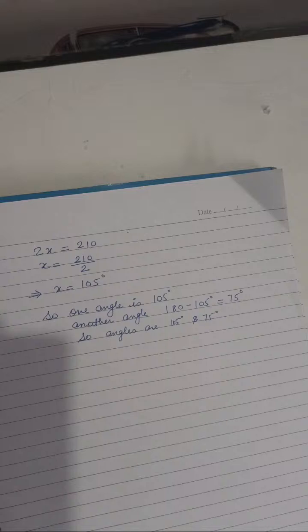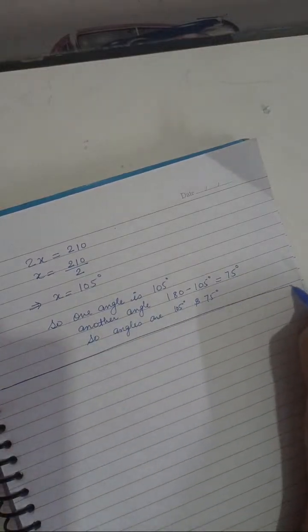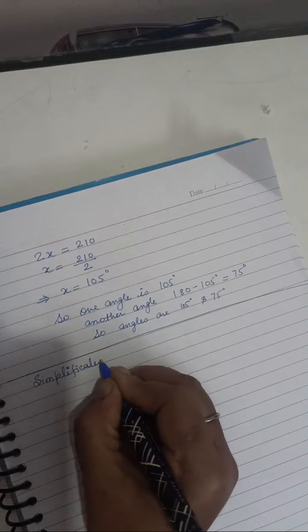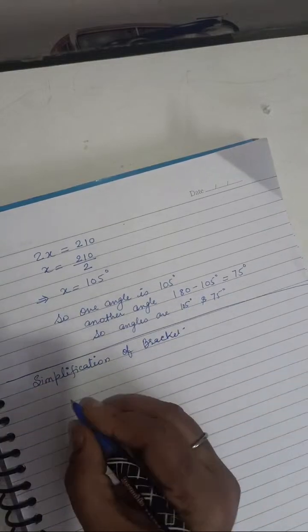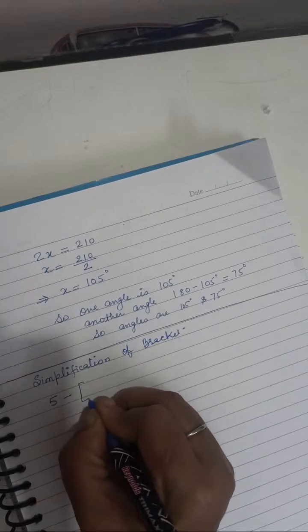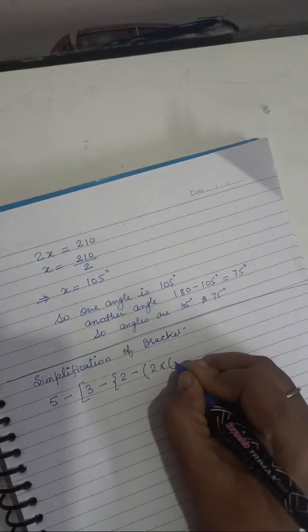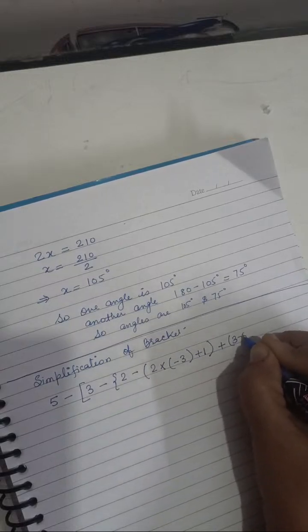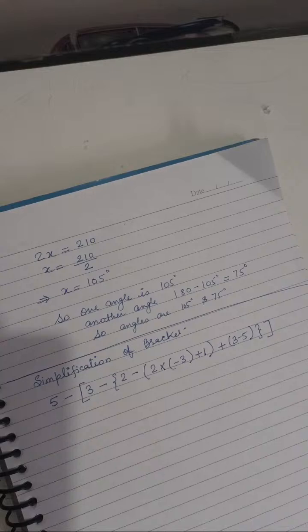So basically this is the question which is based on simplification of brackets. The question is 5 minus 3 minus 2 multiplied minus 3 plus 1, then plus 3 minus 5, then curly bracket closed, then big bracket closed. This is the question that you are asking for.